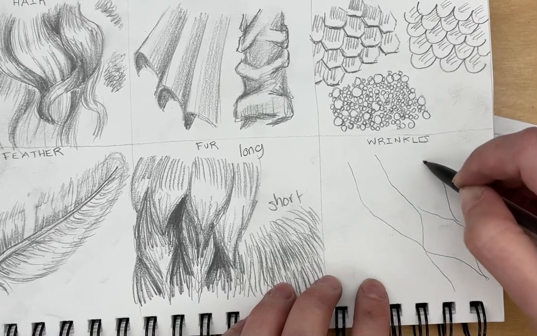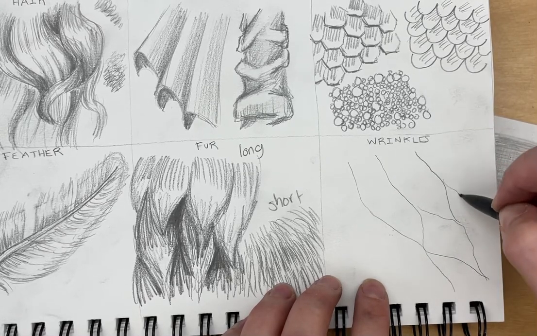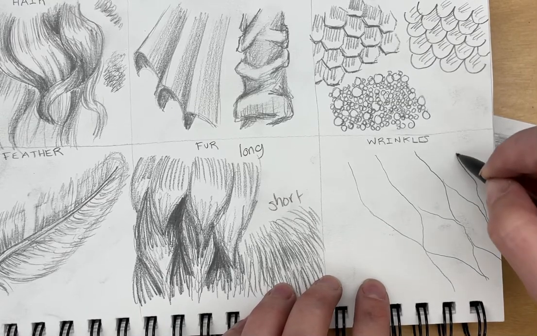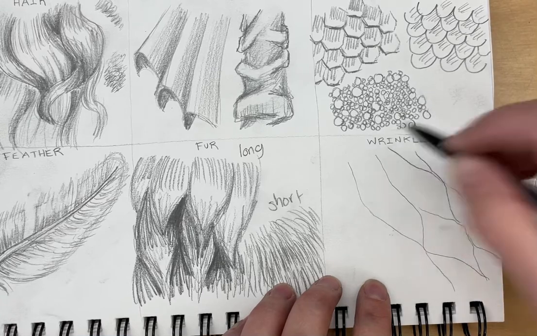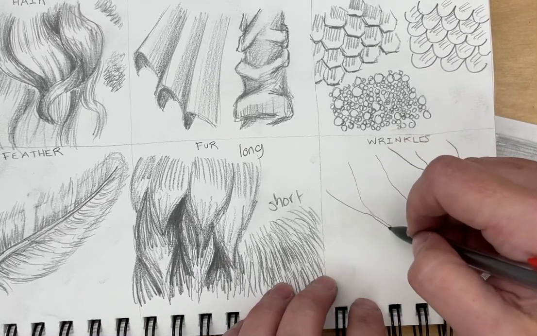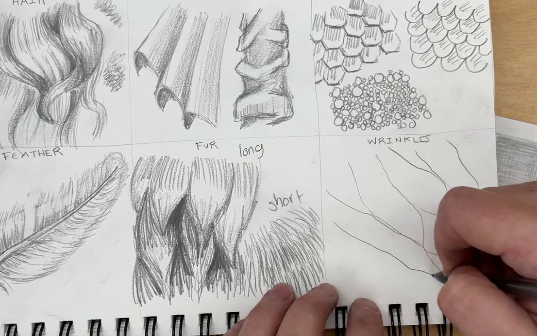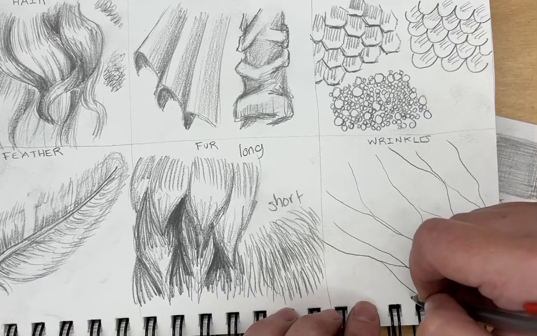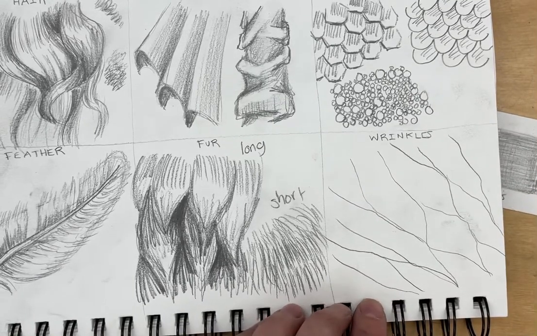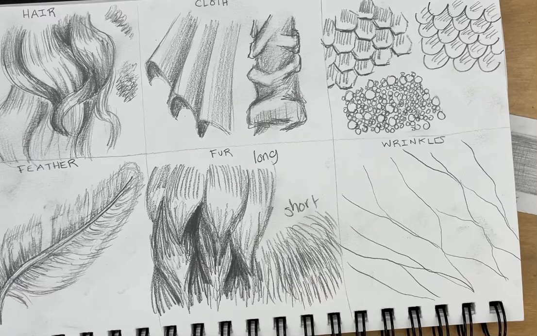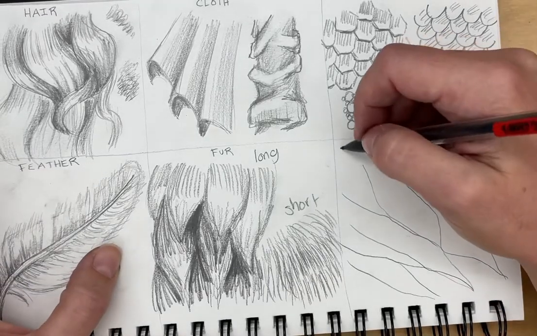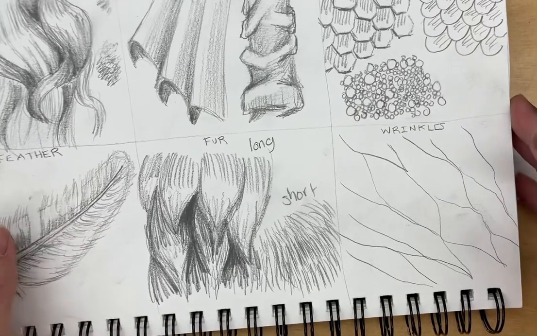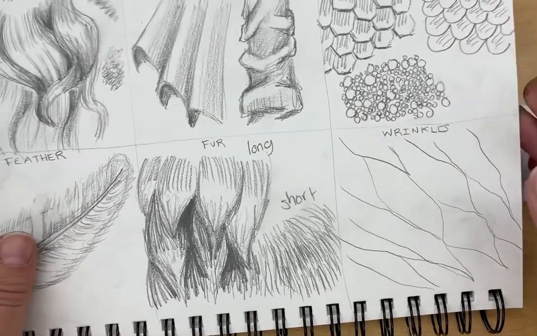So it's kind of like tree bark too. Or like if you've ever looked at plant cells under a microscope, it kind of looks like that.